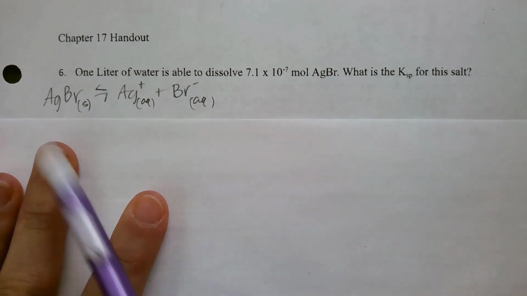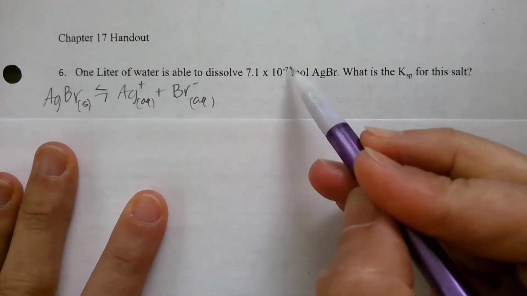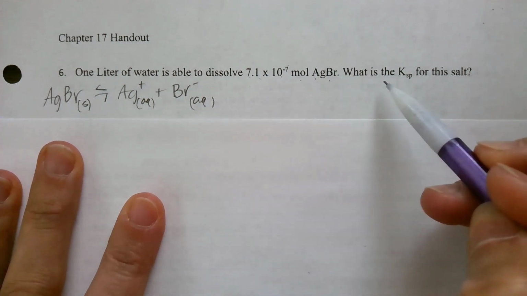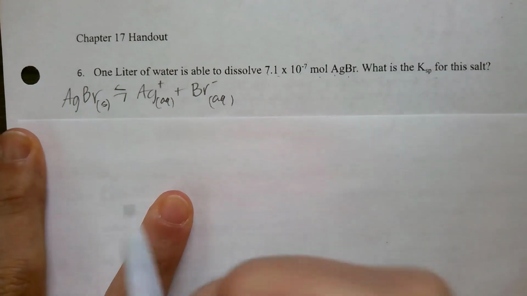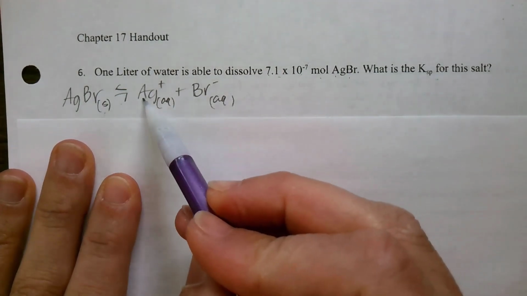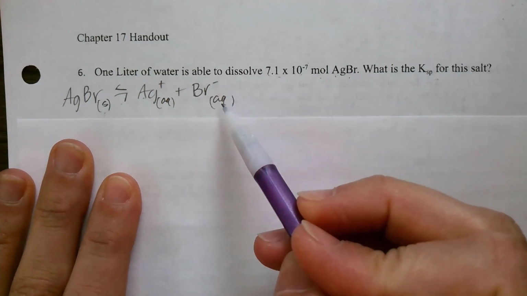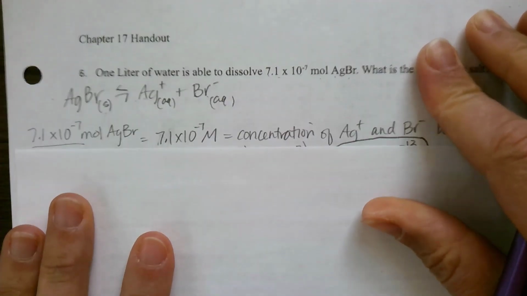Let's look at number 6. We have 1 liter of water that is able to dissolve 7.1 times 10 to the negative 7 moles of silver bromide. What's the KSP for the salt? All right, so let's write out silver bromide, solid. It's going to dissociate into Ag plus and Br minus ions, and we know this is a 1 to 1 to 1 ratio.